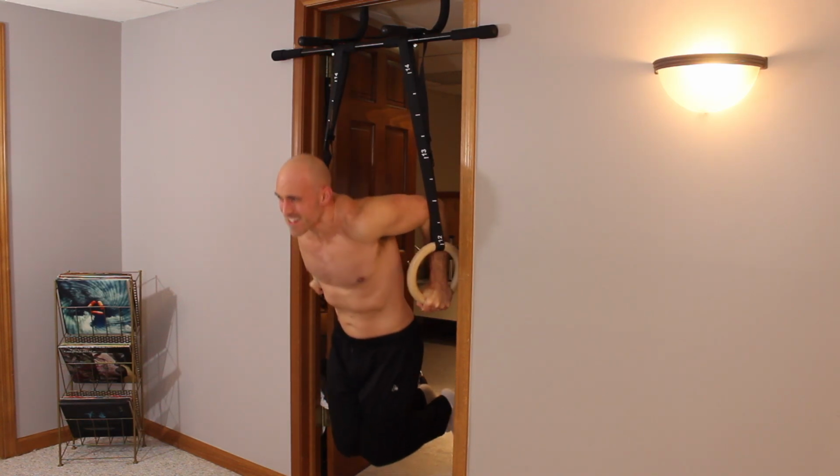Just by engaging those deep stabilizers on rings and working on any unstable surface, whether it's rings or a BOSU or whatever, that's going to be more functional. It's going to help you more with daily life.